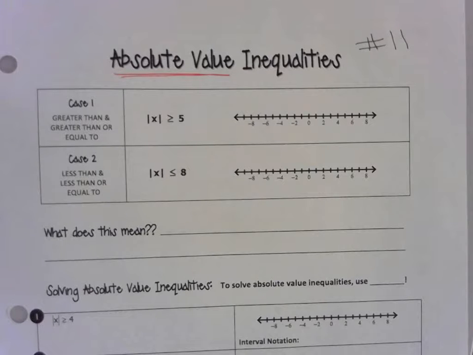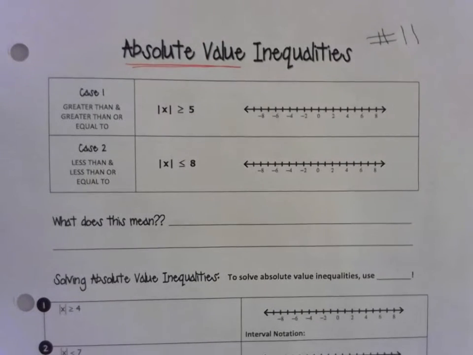Going to end up with 2 inequalities as my answers. What name did we use to describe 2 inequalities that were put together? Did this yesterday. What word did we use to describe 2 inequalities put together? Compound. So what we're looking at, absolute values are basically compound inequalities because my answer will have 2 inequalities.